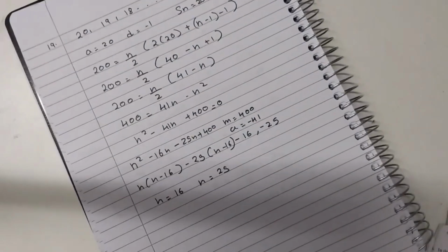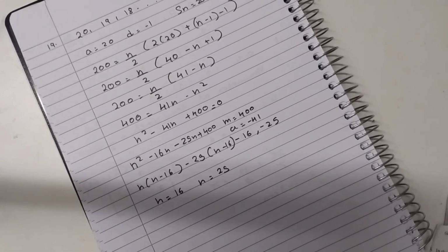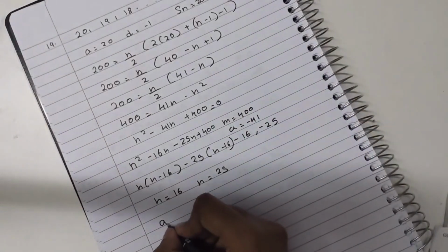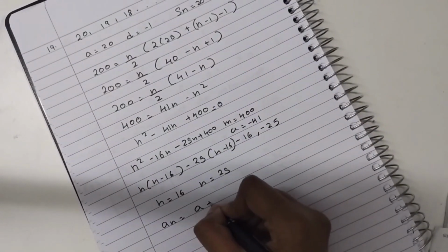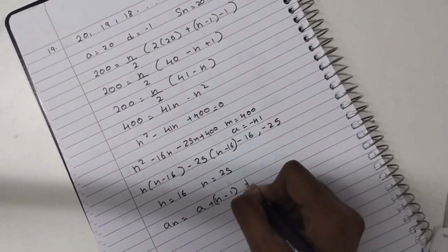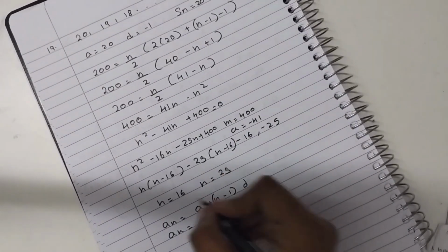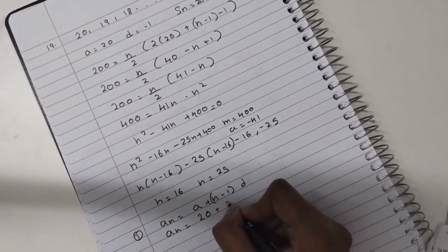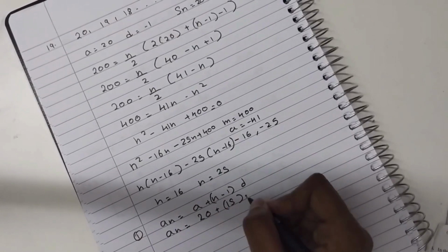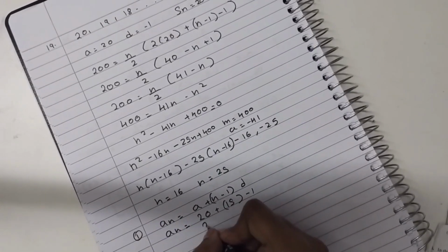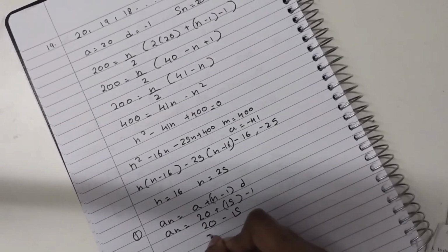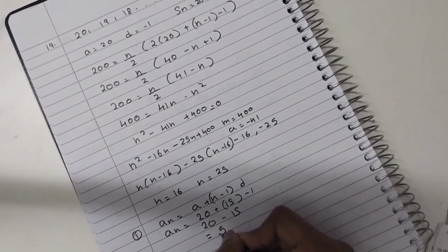Now we're going to check which of the values, 16 or 25, satisfies the conditions. We know that an is equal to a plus (n minus 1) times d. So an is equal to a, which is 20, plus, first let's take 16, so 16 minus 1 is 15, times d, which is negative 1. So 20 minus 15 is not a negative number, so this will satisfy.